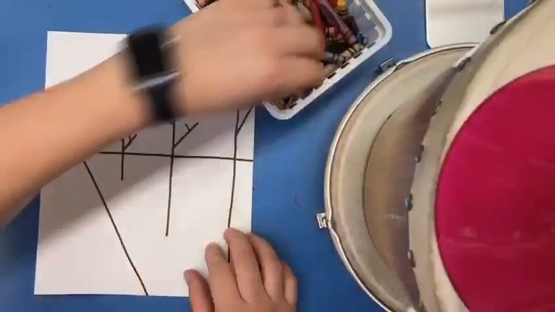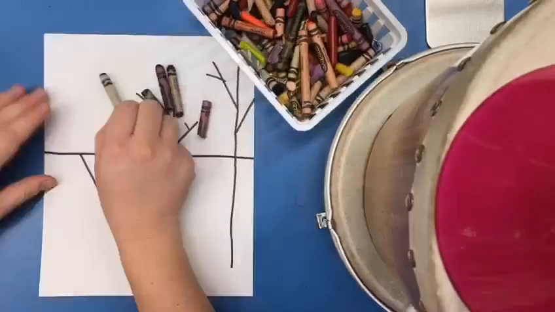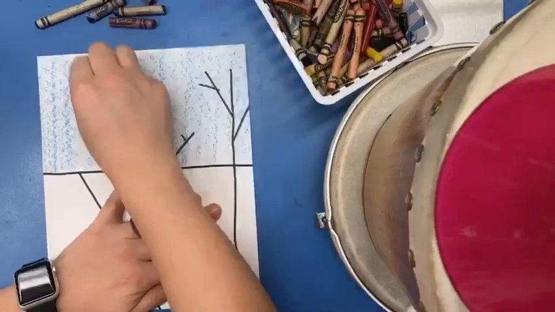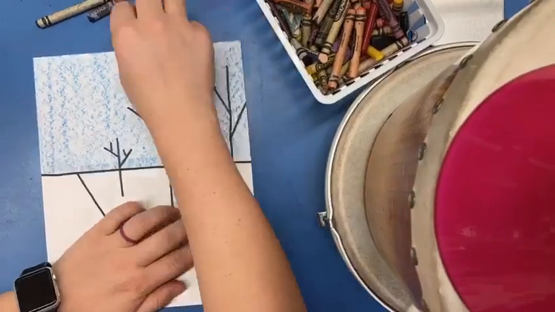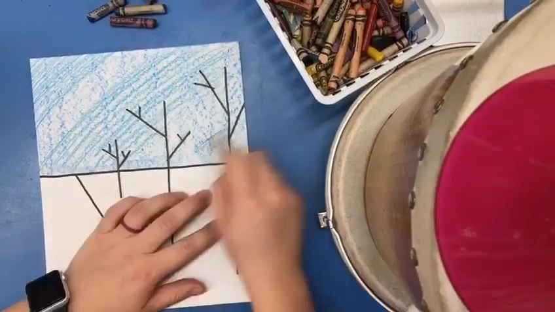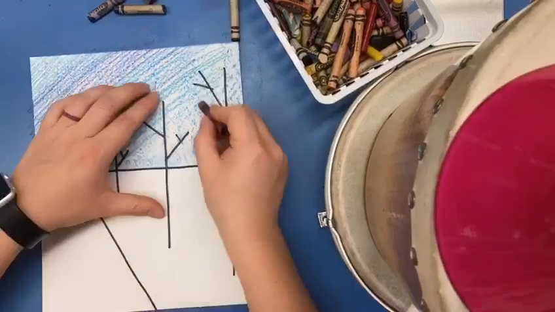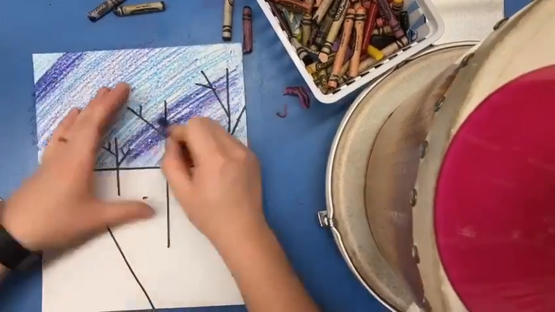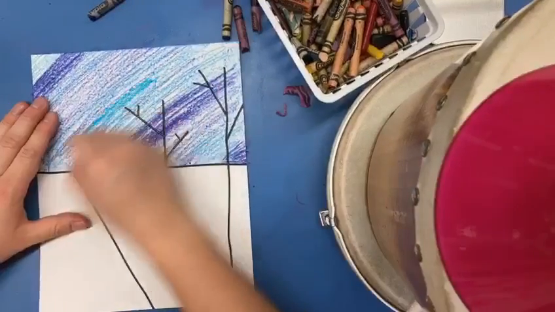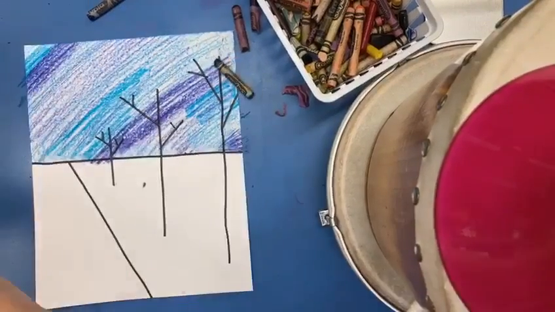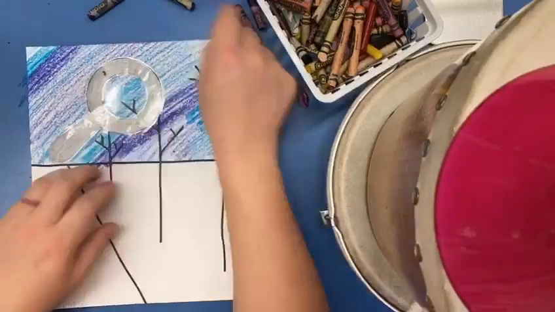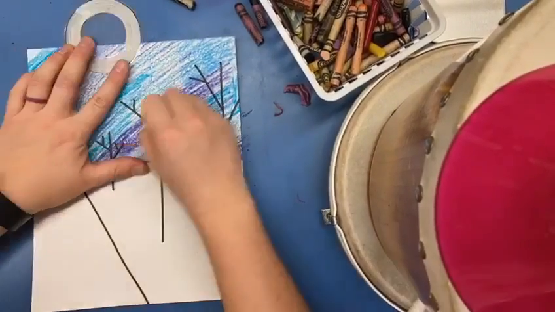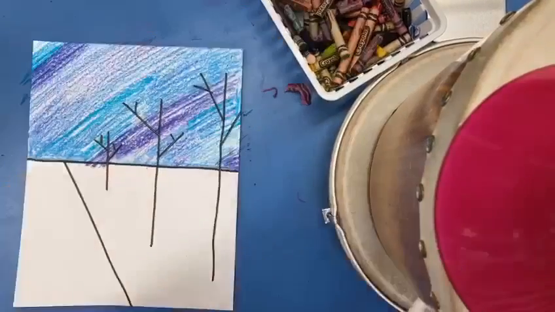Let's check it out. The first thing I'm going to do is pick out a variety of colors for my sky. Not only did I use blue, but I also used indigo and a little bit of purple. You can see that the first thing I did was smoosh it around, and then I decided to go with a diagonal style. By changing the pressure of application, we can get a variety of tones as well. Using my magnifying glass, I'm checking for any parts that might be a little bit too white, and then I use my crayons to color in those sections.